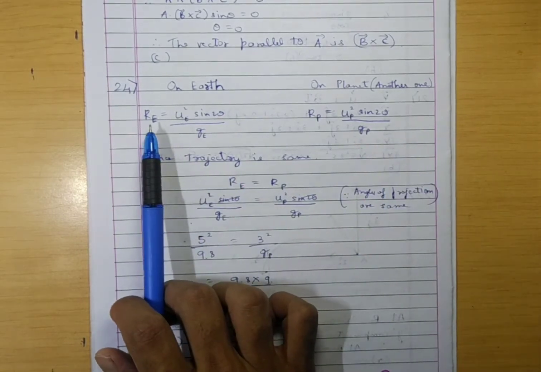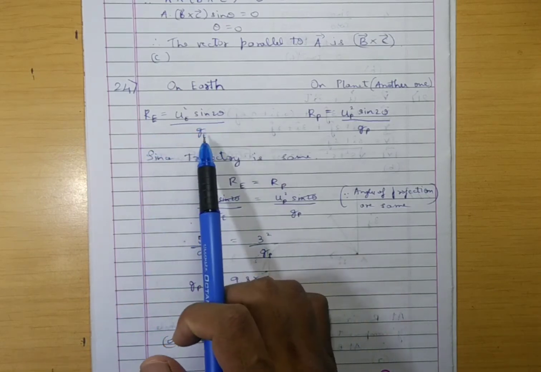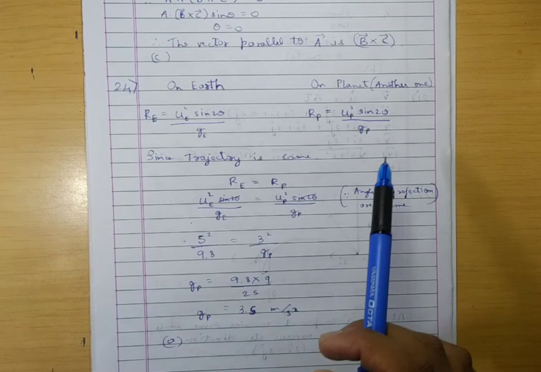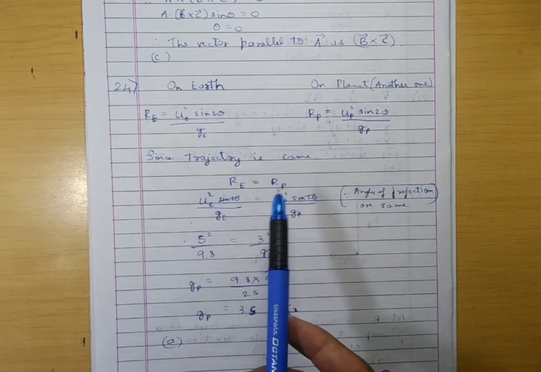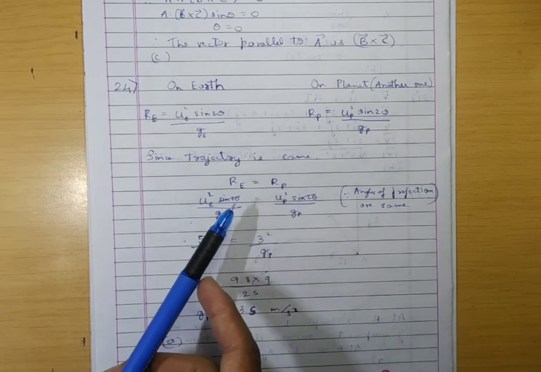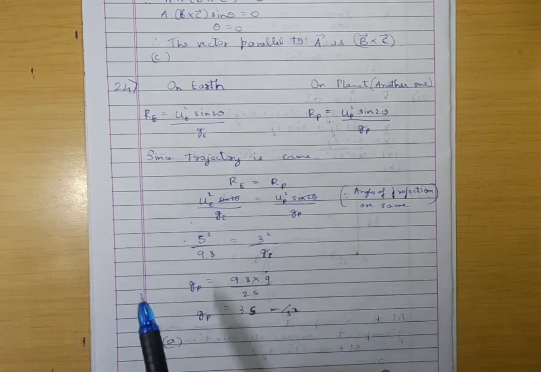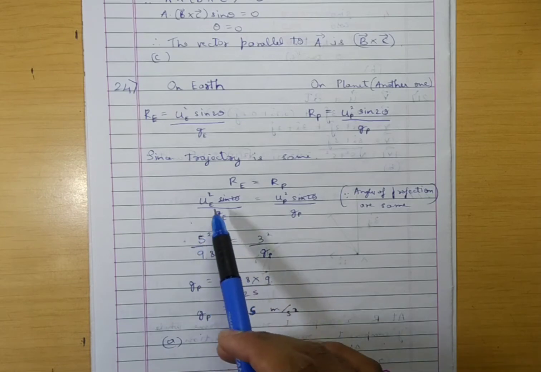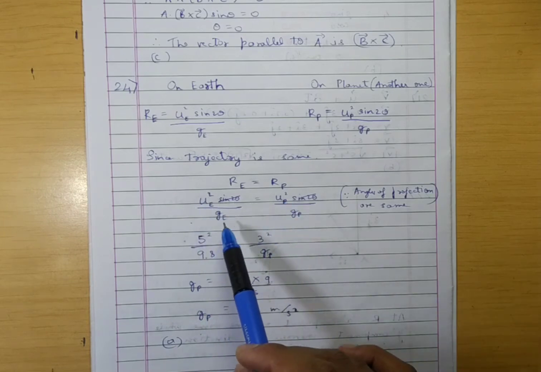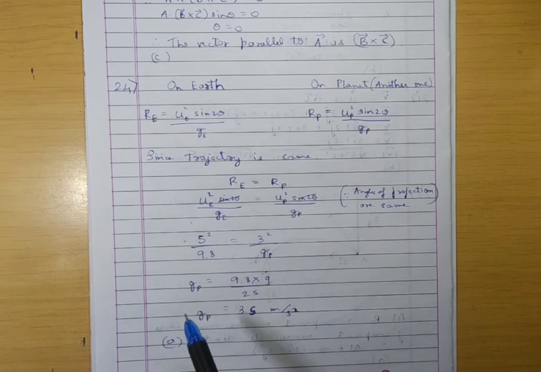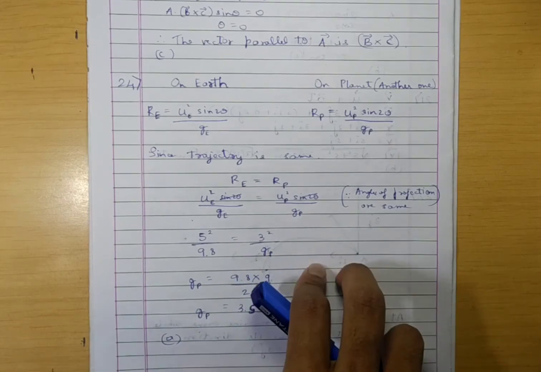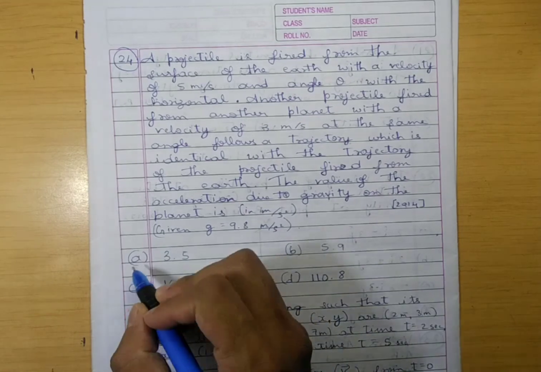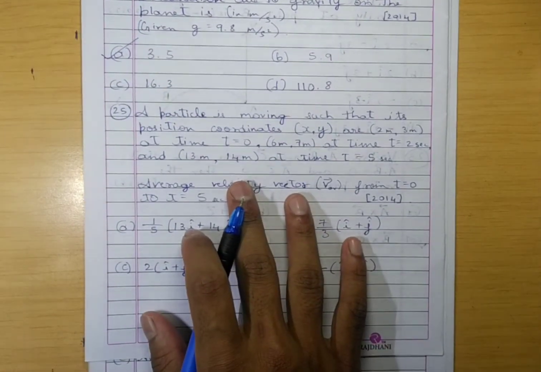So we know that RE, the range on earth, is equal to u square sin 2 theta by GE. RP is equal to UP square sin 2 theta by GP. Since the trajectory is same, RE is equal to RP. We equate these two equations and the angle of projection is also the same, so sin 2 theta is gone. 5 square, substitute the UE and UP. 5 square by 9.8, as given on earth, the acceleration due to gravity is 9.8, equal to 3 square by GP, the acceleration due to gravity on that planet. GP is equal to 9.8 into 9 by 25 on rearranging. GP is equal to 3.5 meter per second square. It is option A. Sorry, 24 is option A.